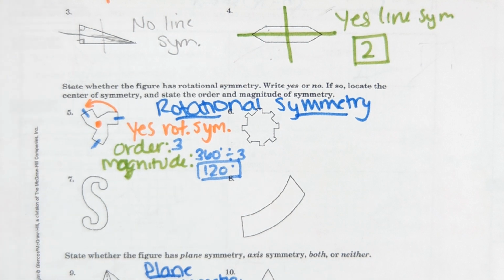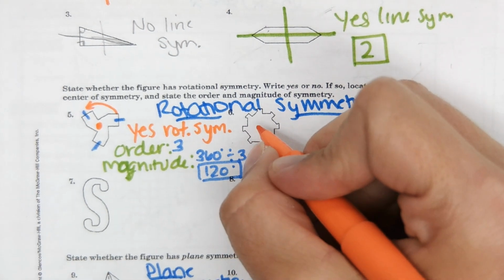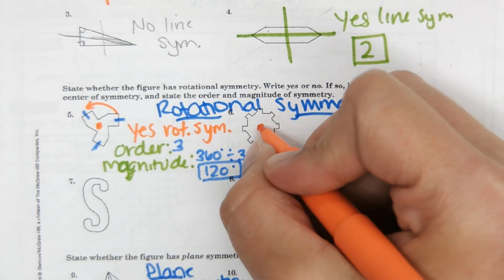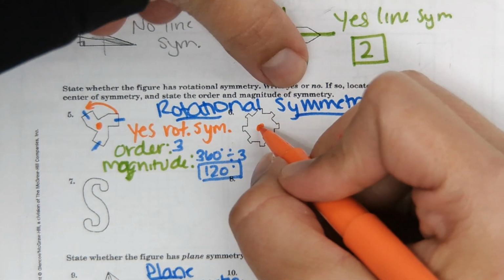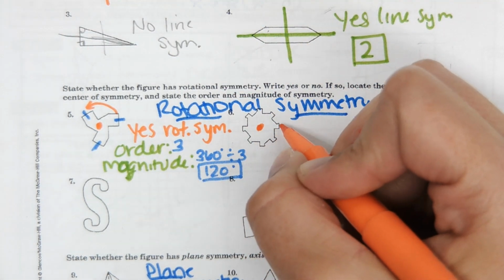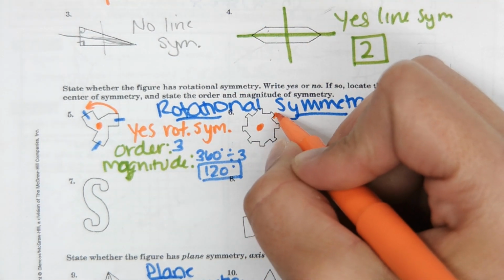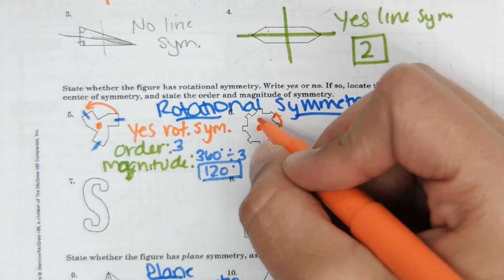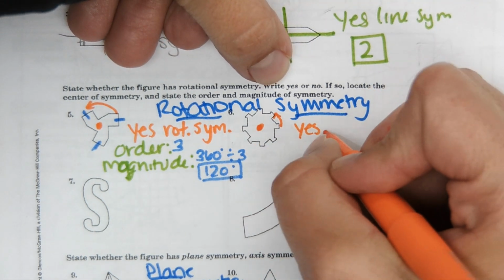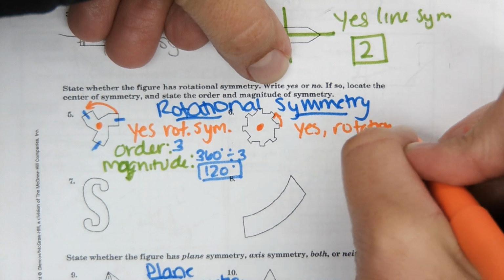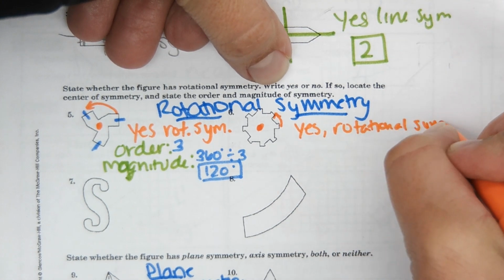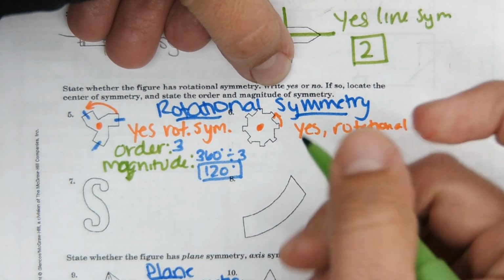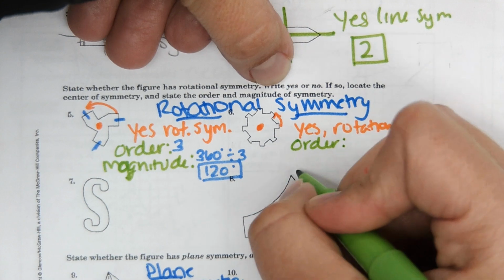So every 120 degrees it lands in that same location or orientation. So the next one, we have to identify the center right here that is rotating around. And then we're determining whether it has rotational symmetry. It looks like if you turned it just a little bit, it would land on itself for each of these spikes. So yes to rotational symmetry. And then we need to identify the order and the magnitude.